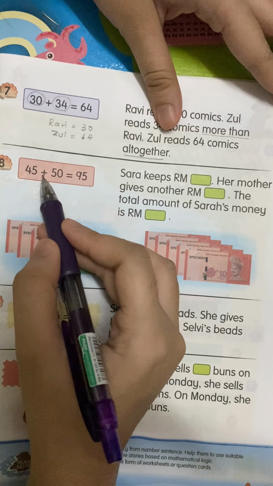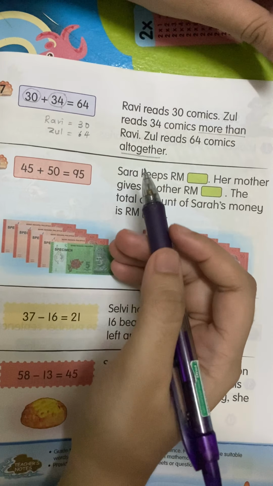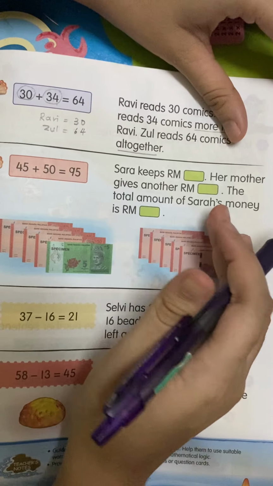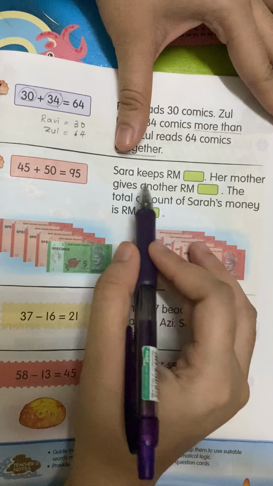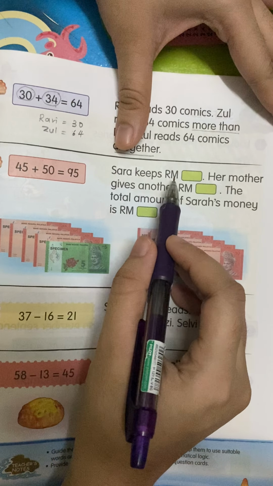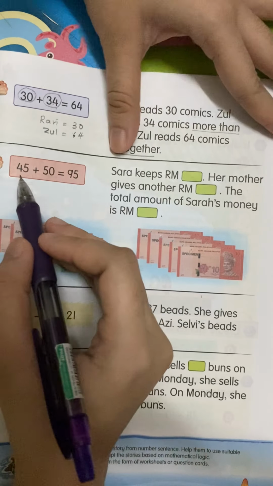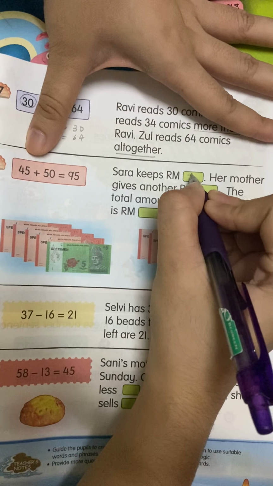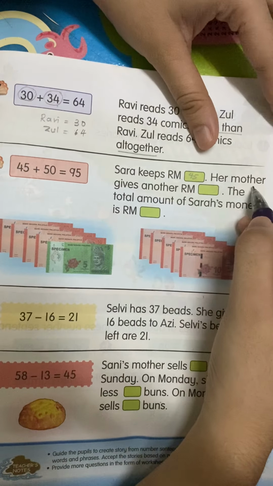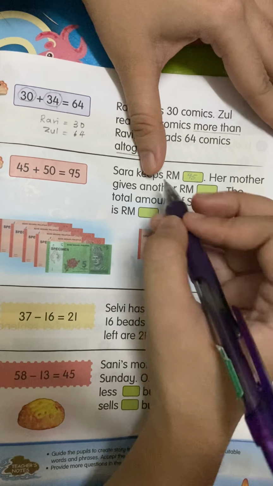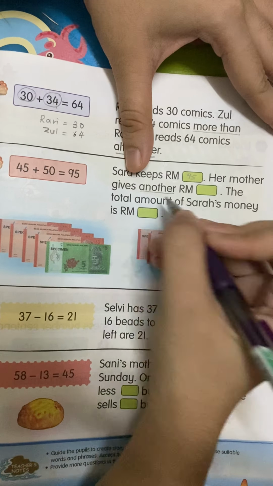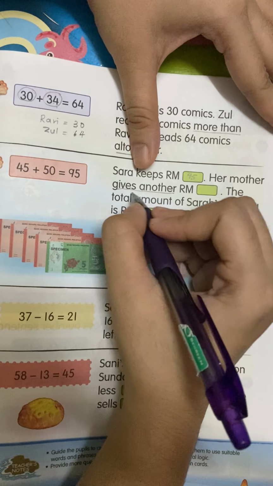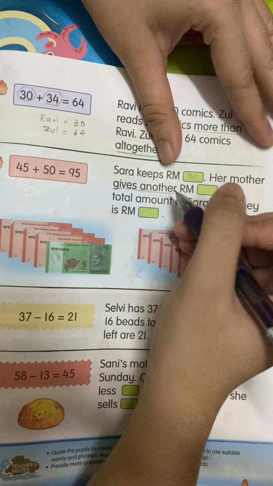45 plus 50 equals 95. So what story can we make for this equation? Okay, let's look. Sarah keeps how many ringgit? We take this one, 45 ringgit. Her mother gives another. You see the hint. This is like the hint, the clue.